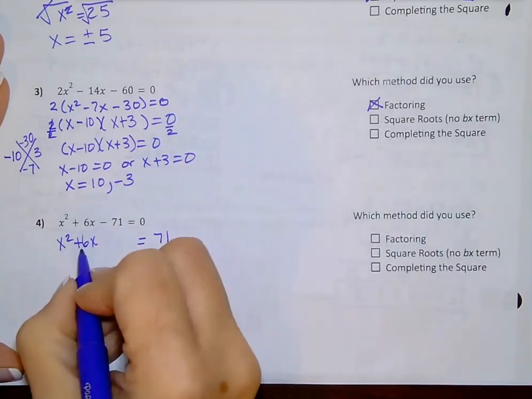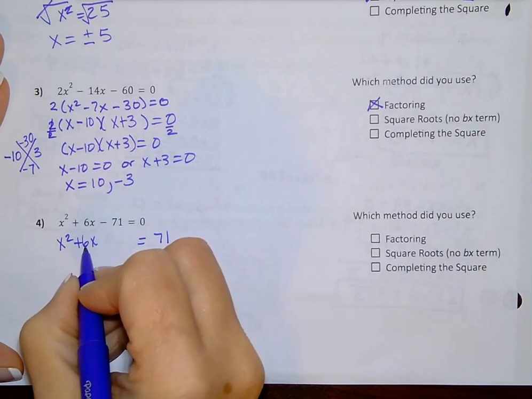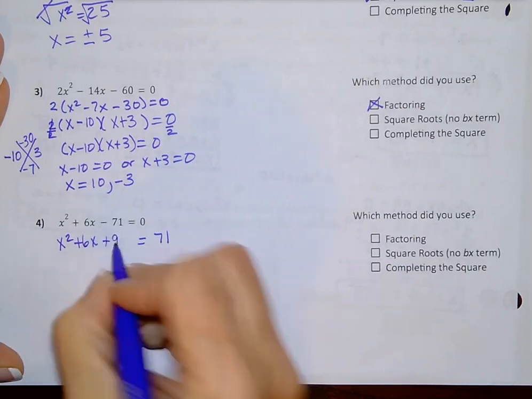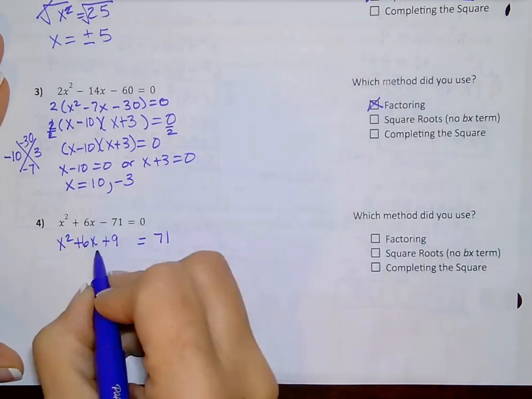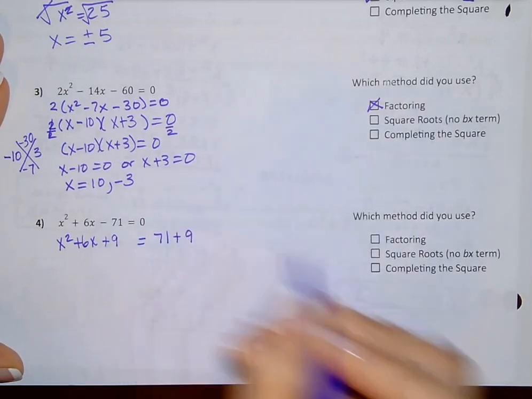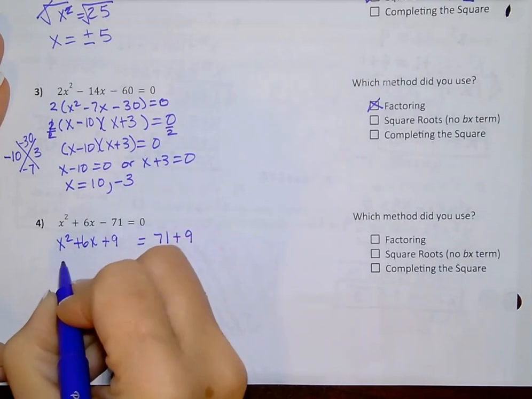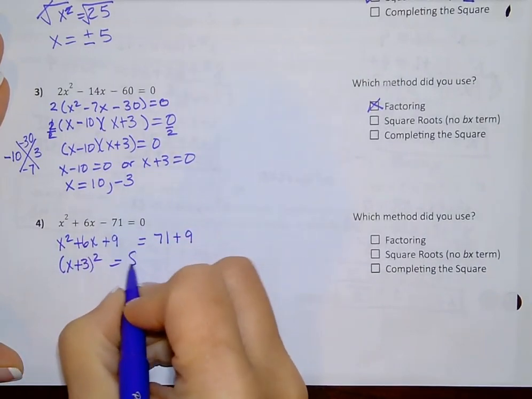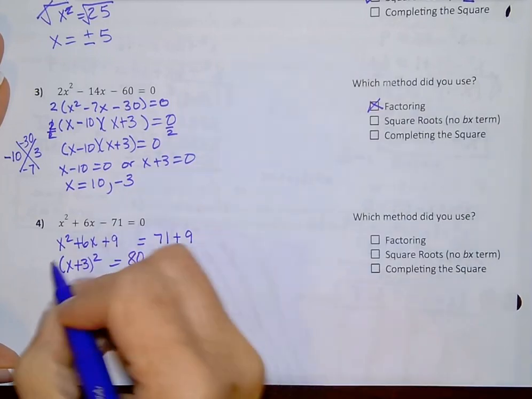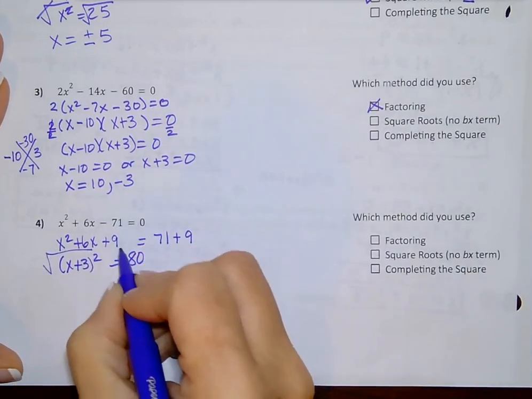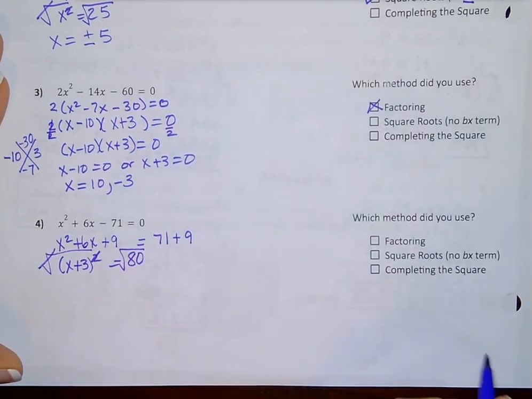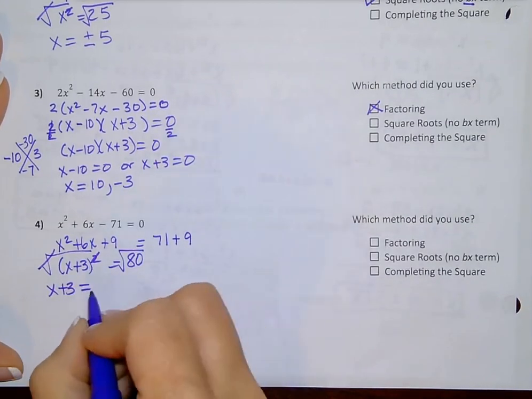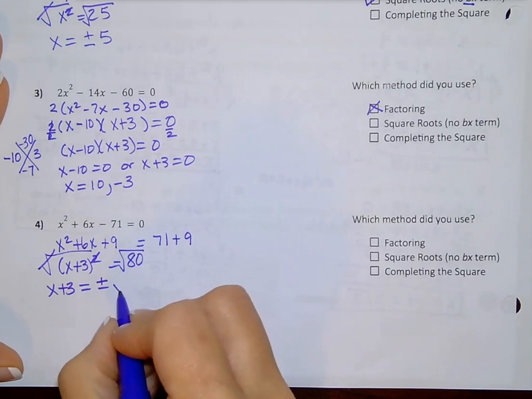When I'm completing the square, I'm going to take my b value and split it in half. So half of 6 is 3, and then square that. So I'm going to say 9. If I add 9 to the left, I have to add 9 to the right. That's the rules. And so now I'm going to factor x plus 3 all squared equals 80. Let's take the square root of each side because square root undoes square. And so I have x plus 3 equals positive or negative square root of 80.